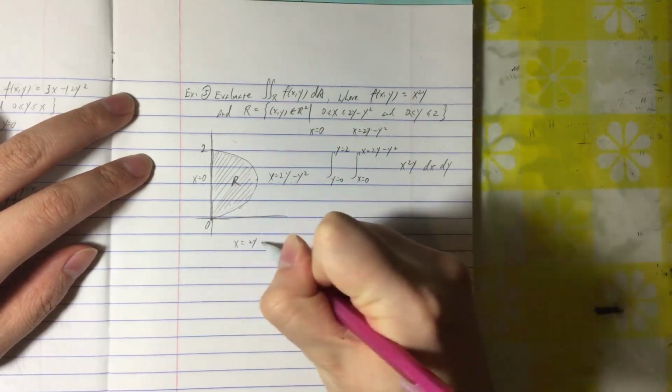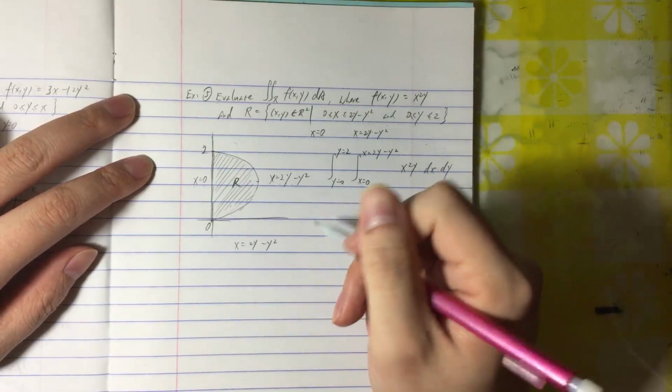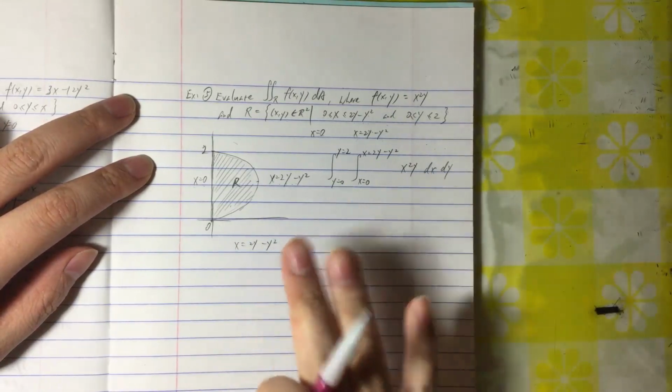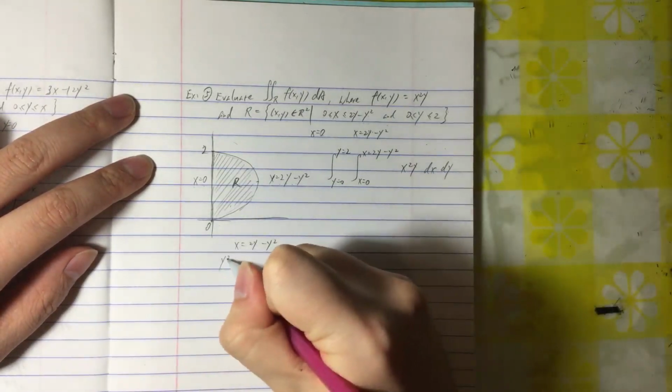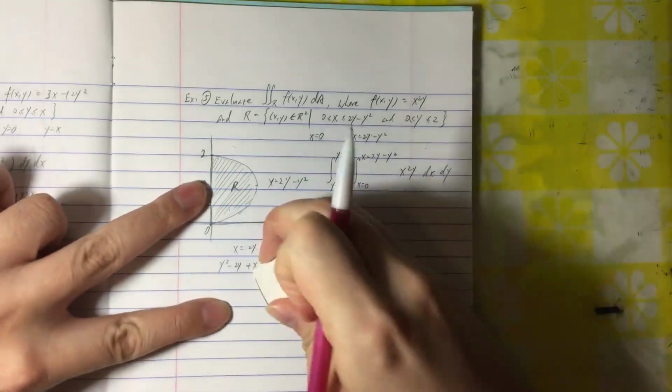In this equation, x equal to 2y minus y squared, how do we get y by itself? How can we get y by itself? So let me first of all move y to the left side. Move x to the right side.